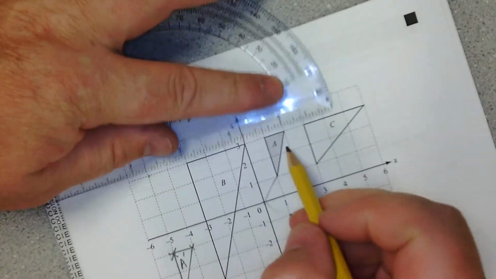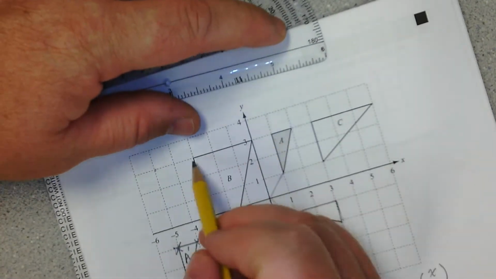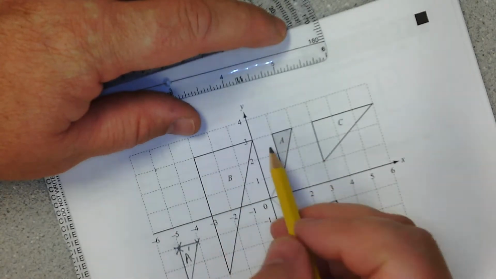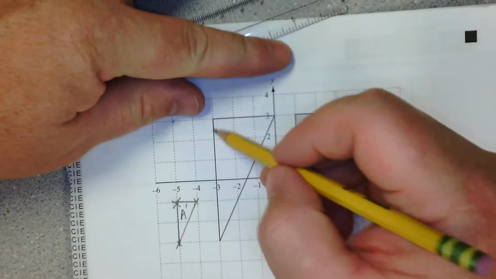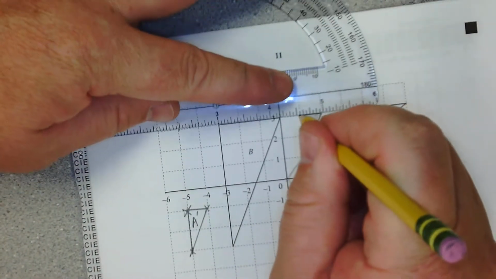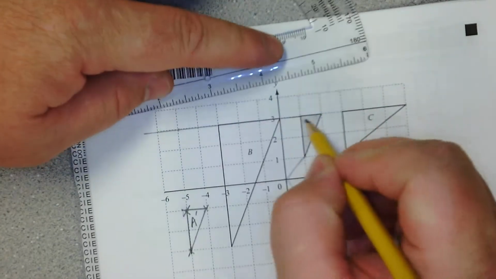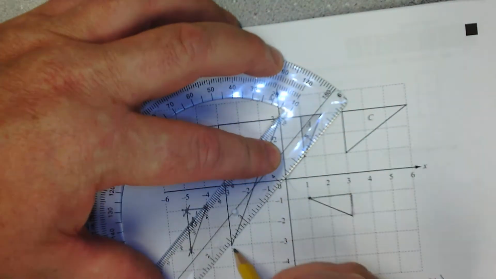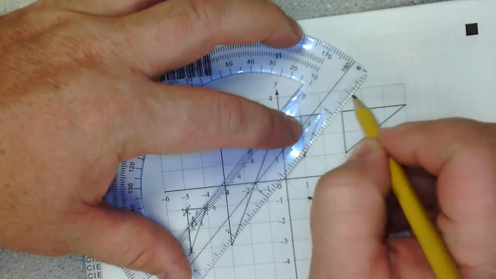So let's find the scale factor. The scale factor to me looks like it's a scale factor of 3 because this is 1 across, and that's 3 across. This is 2 across, is 1, 2, 3, 4, 5, 6 across, you see? So the way we can find the center of enlargement is we can connect all of the dots.